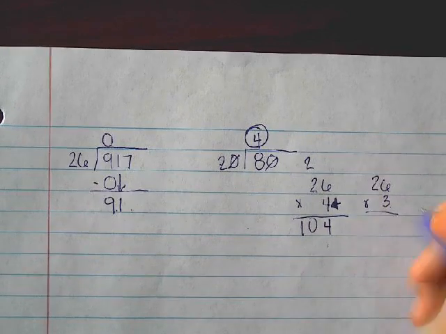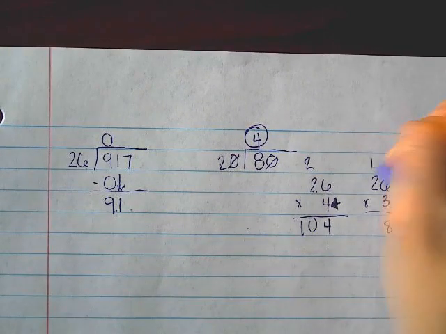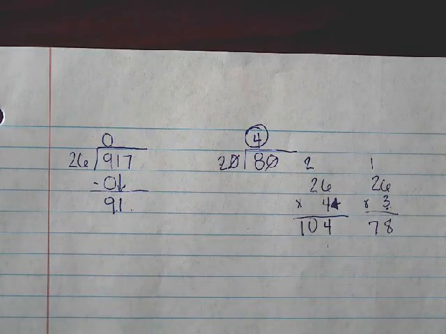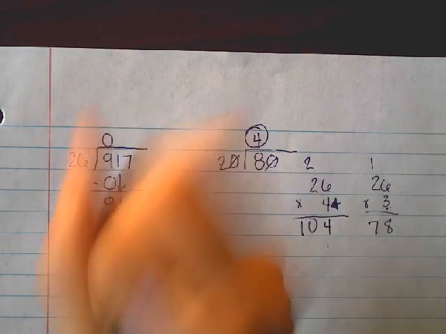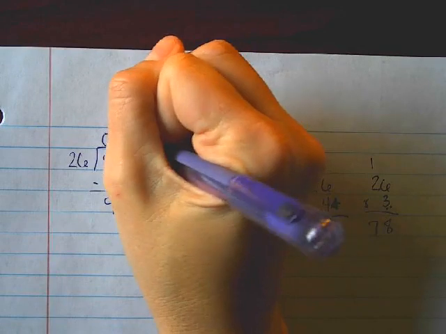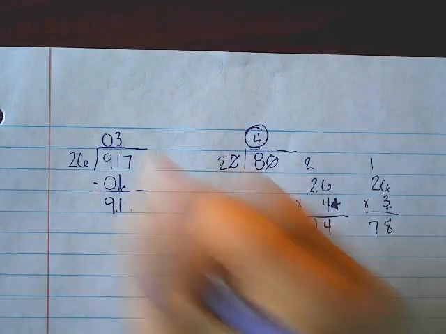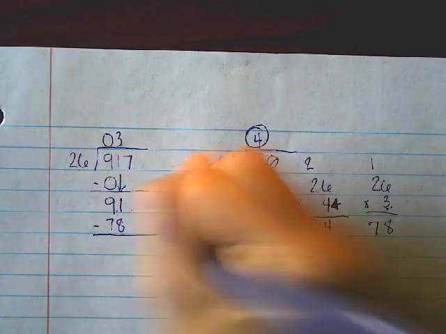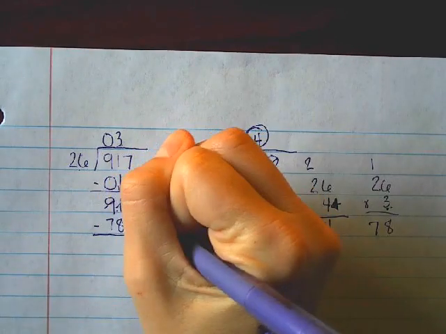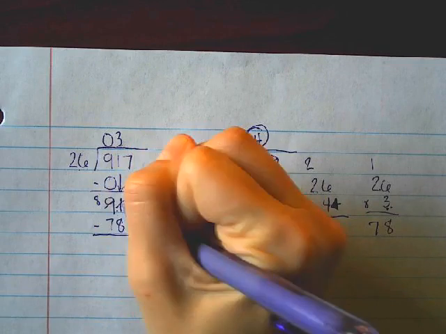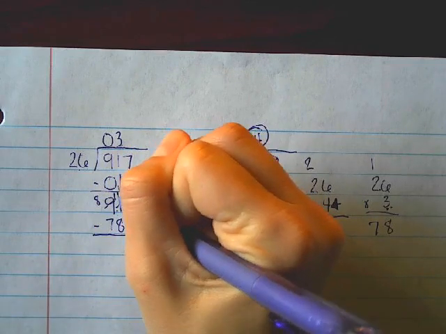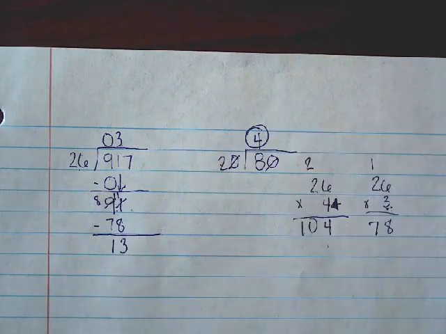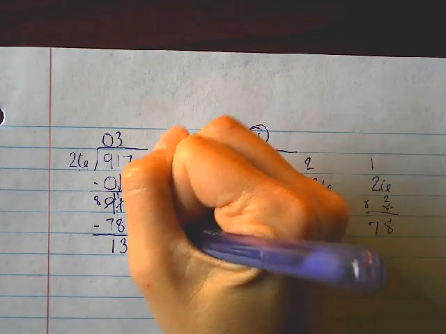So let's do 6 times 3 is 18. 2 times 3 is 6 plus 1 is 7. Okay, that's as close as we're going to get without going over. So it went in there 3 times. 3 times 26 was 78. Okay, now if you subtract here, you're going to have to borrow. The 9 becomes an 8 and the 1 becomes 11. 11 minus 8 is 3 and 8 minus 7 is 1. So you've got 13. Bring your 7 down.